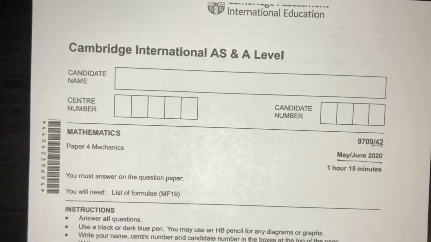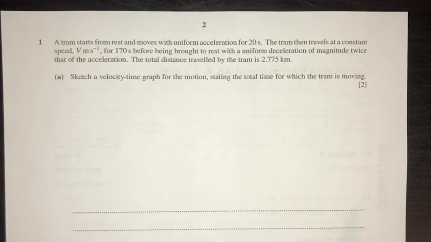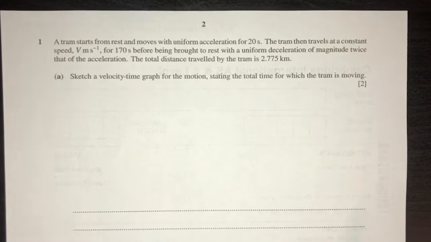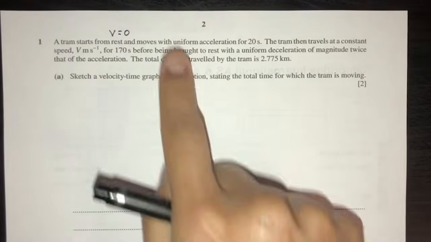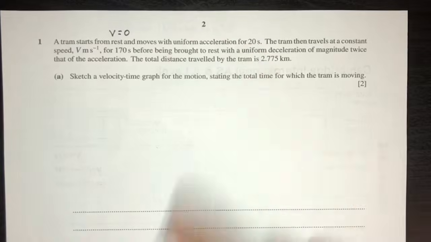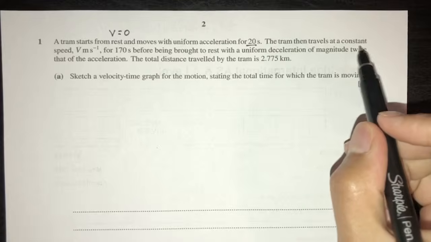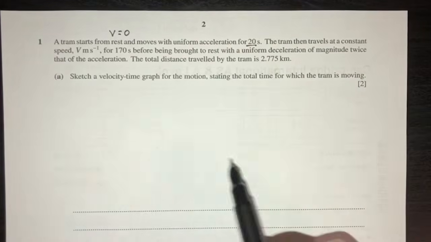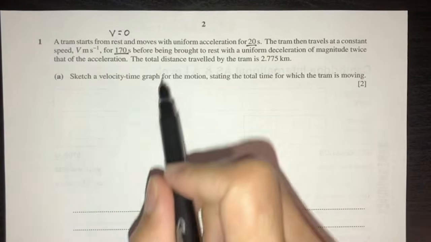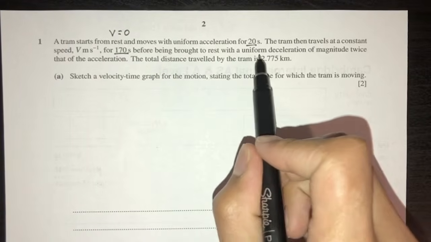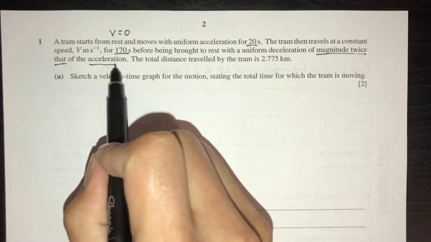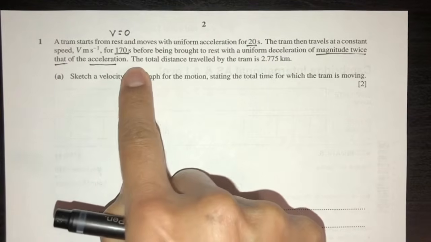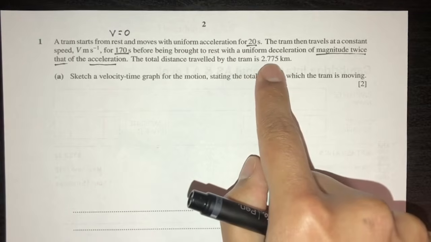Okay, so let's move on to question number 1. A tram starts from rest, meaning v equals 0, you have to know that, and moves with a uniform acceleration for 20 seconds. The tram then travels at a constant speed v meters per second for 170 seconds before being brought to rest with a uniform deceleration of magnitude twice that of the acceleration. The total distance traveled by the tram is 2.775 km.